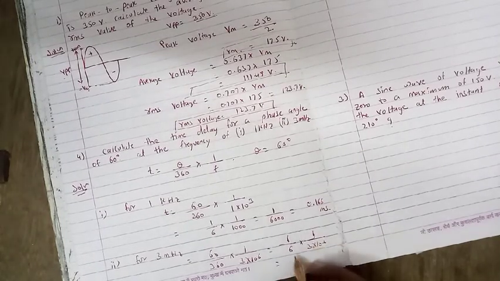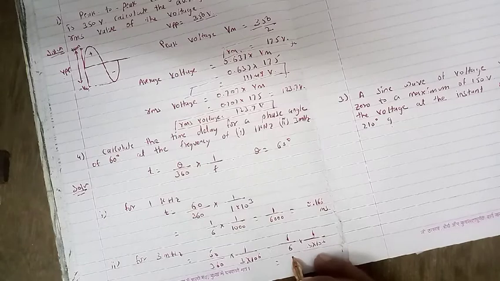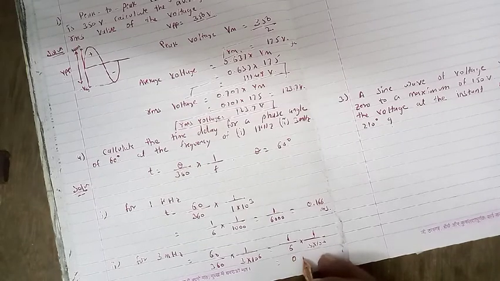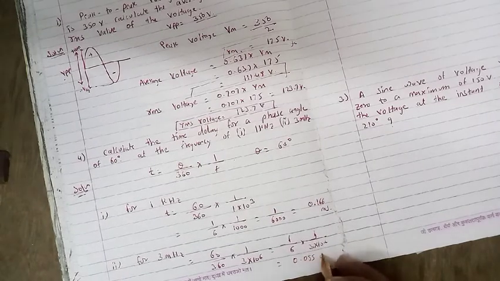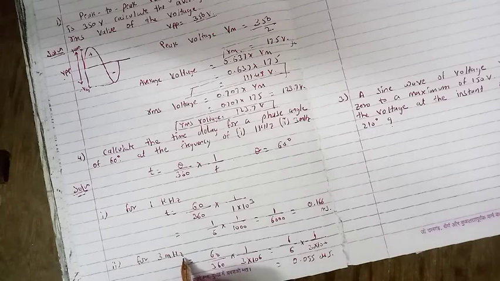At the end, if we calculate all the values, 18 into 10 raised to power 6 goes to the denominator. The value will be 0.055 microsecond. Okay, this much is the value you should obtain for 3 megahertz.